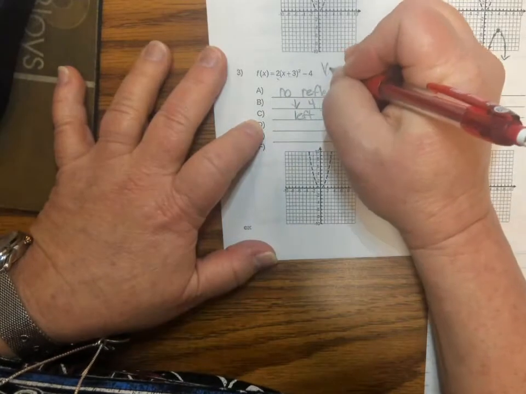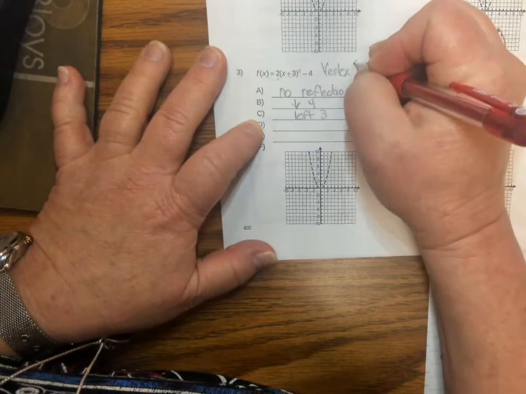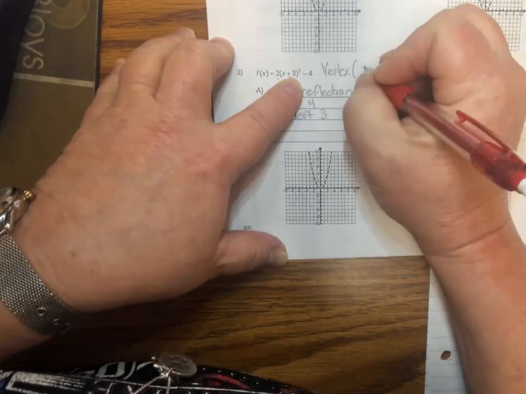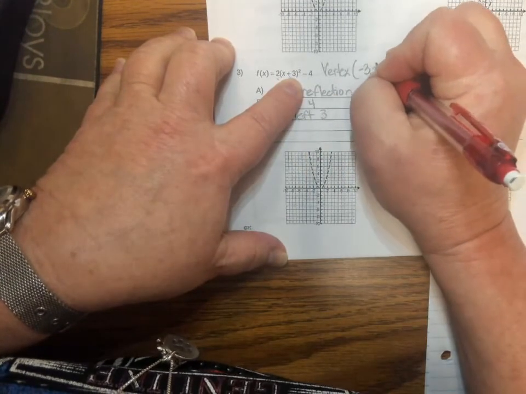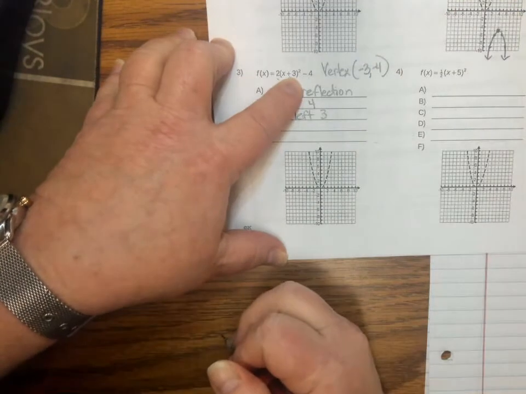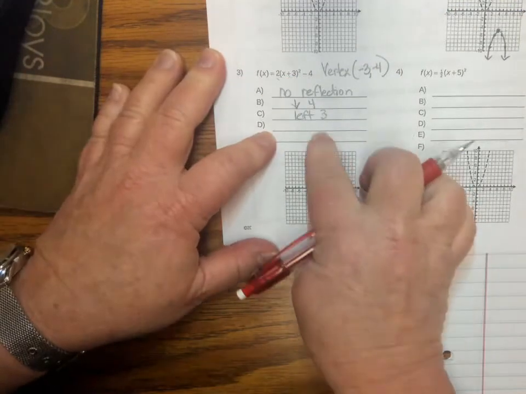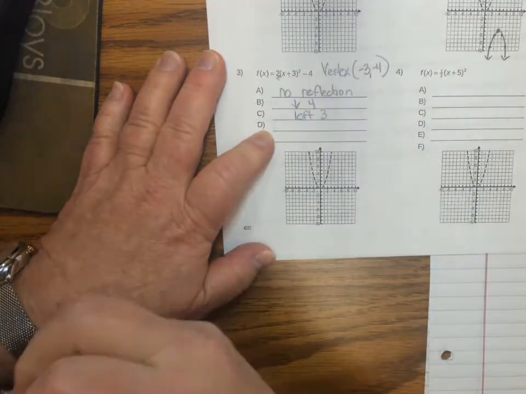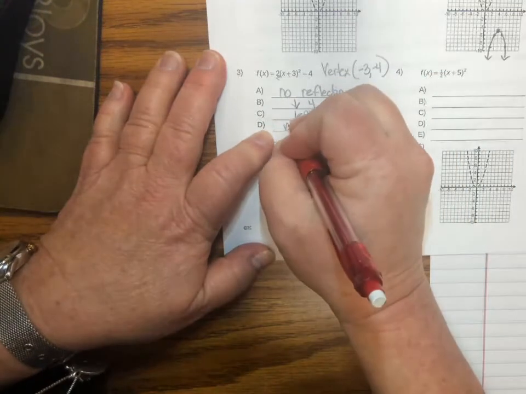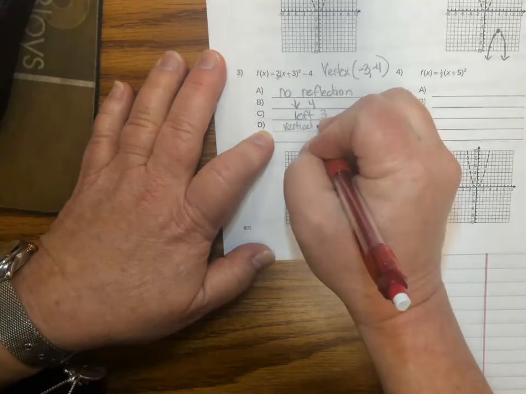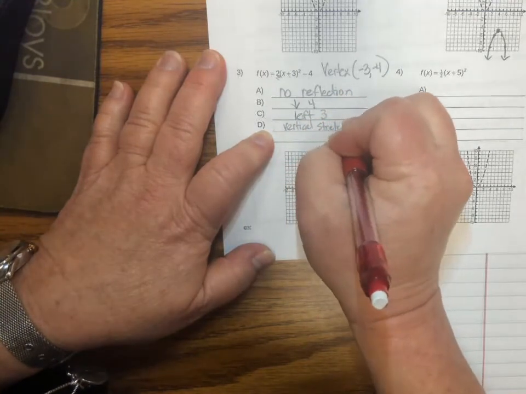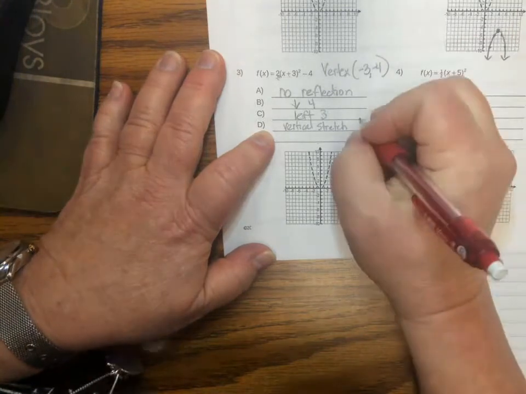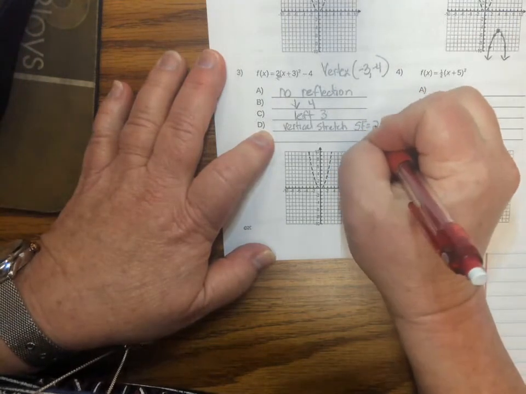I guess we should have identified our vertex at first. Just looking at your 3 and your 4, you should know that your vertex is -3, -4. Okay? All right. Here we go, D. Vertical stretch. Yes, it is, because this number is greater than 1. So vertical stretch. And the other thing that we have to notice up here, it says, and by what factor? So our scale factor is 2.